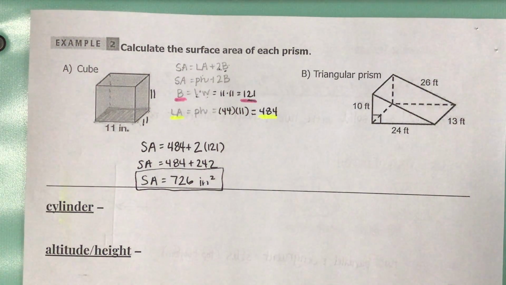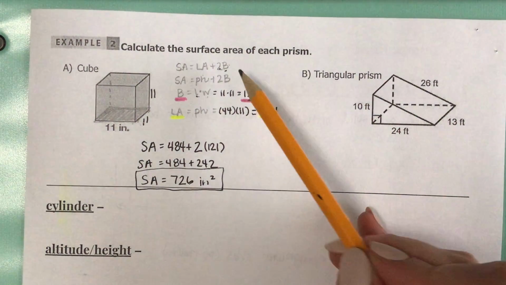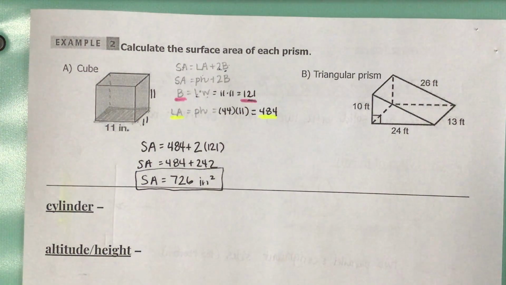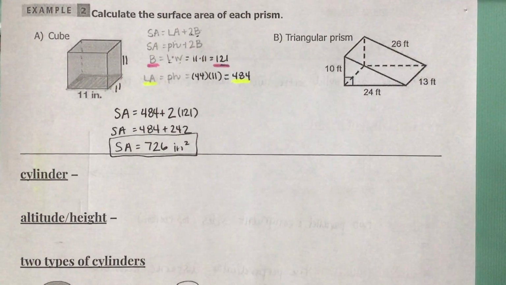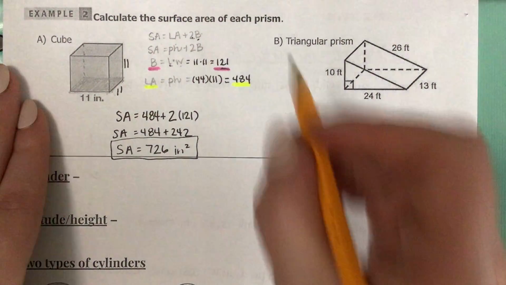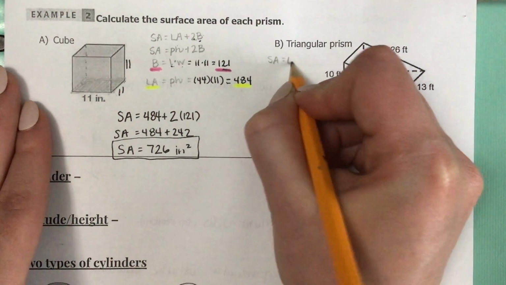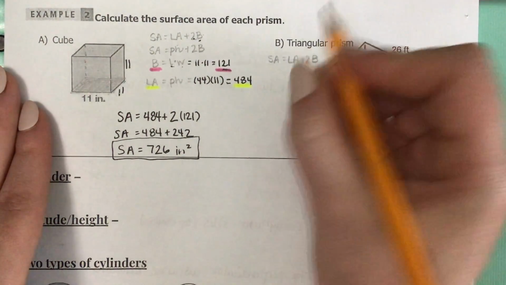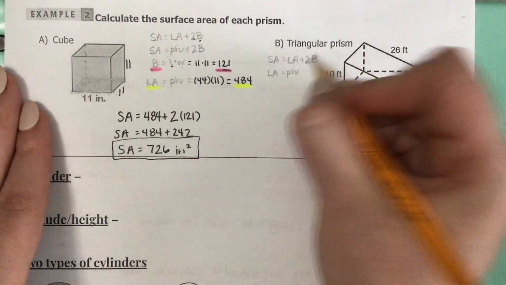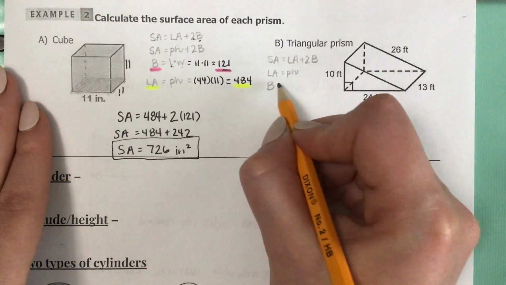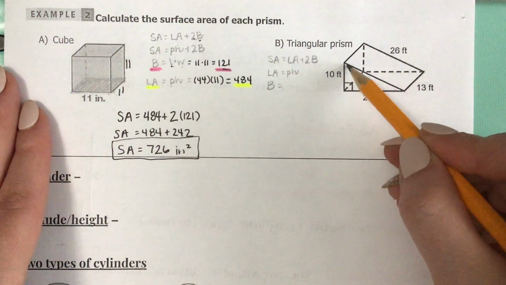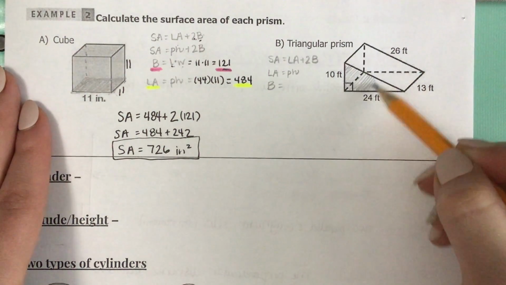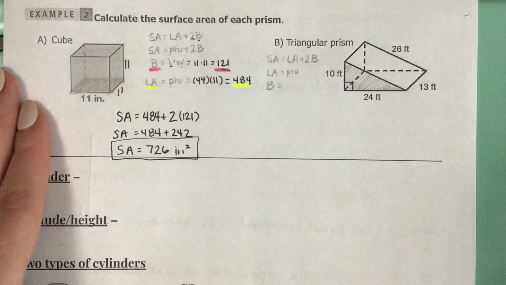All right, let's do that again. For this one, we're going to use the surface area formula right here again, but here's the thing. The base, big B, is going to have a different formula this time. So we've got surface area is equal to lateral area plus 2 times the base. We know lateral area is equal to perimeter times height, and then we also know big B. So this time our bases, this prism is kind of laying on its side. The bases are these triangles. That's what's going on here.